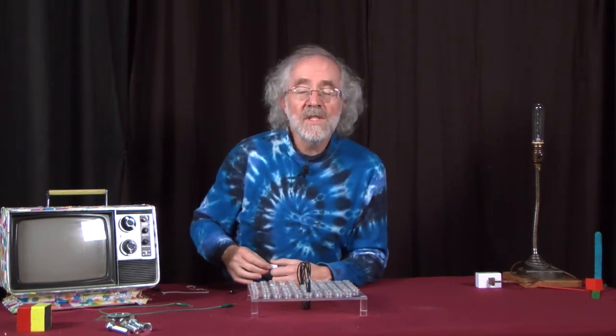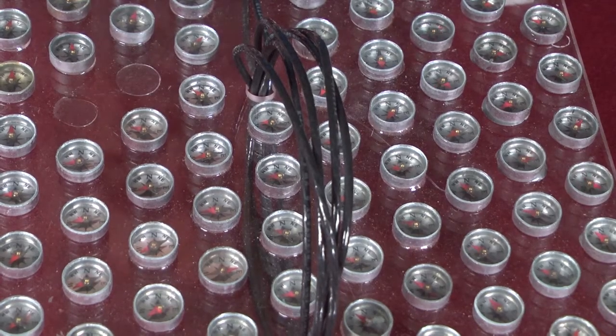But I have a question for you. What will happen to the field if I take the battery and I put it in the other way? So I reverse the direction of the current in the coil. How will that change the magnetic field from the coil? We'll give you some choices.